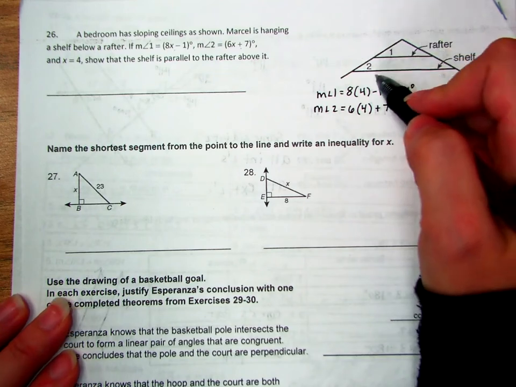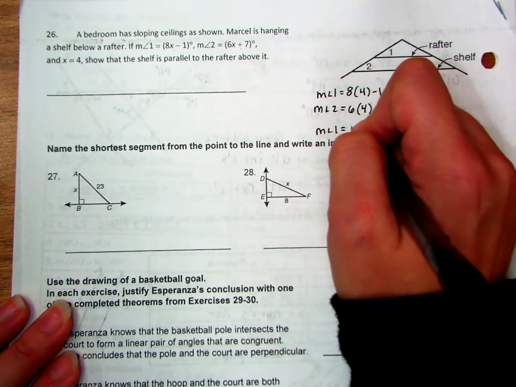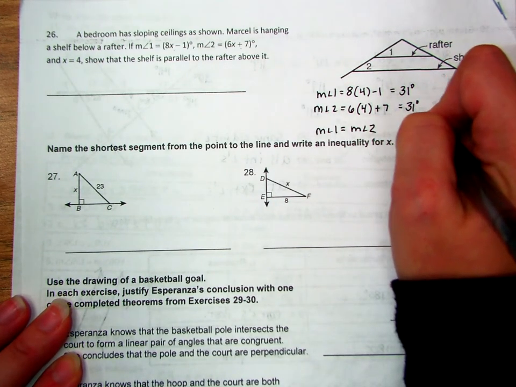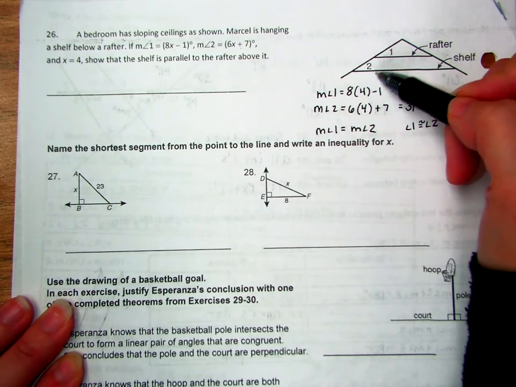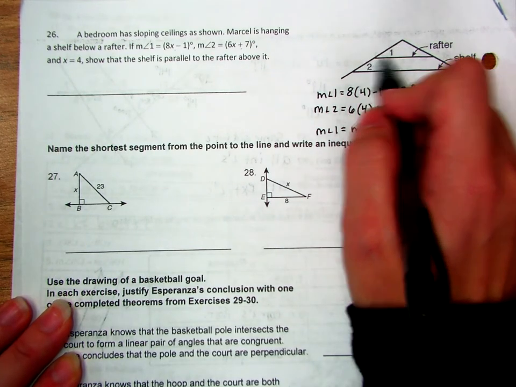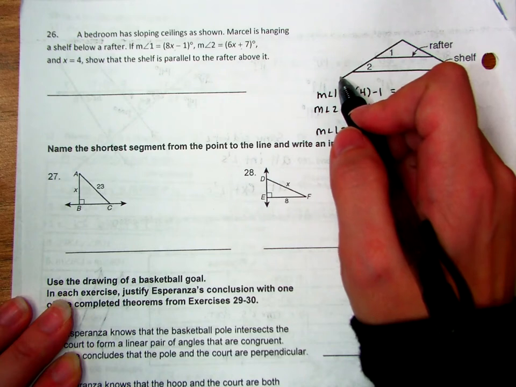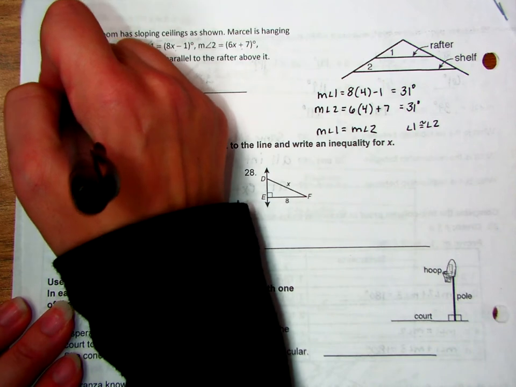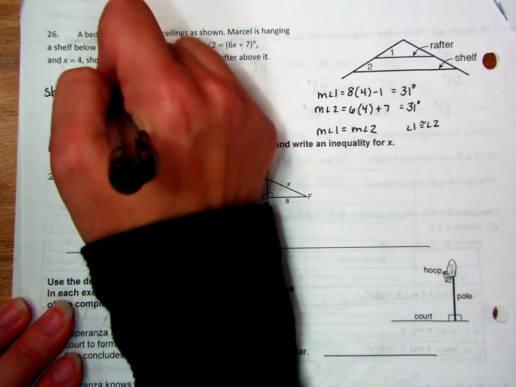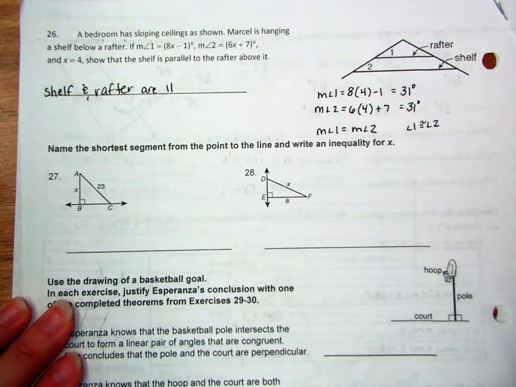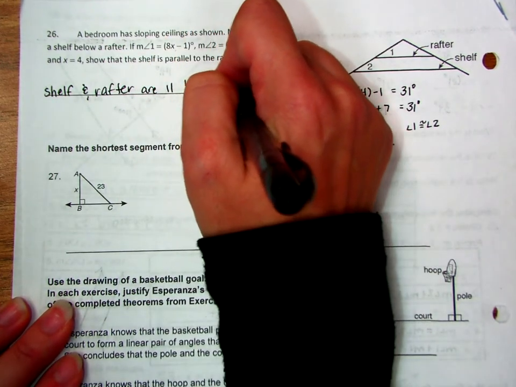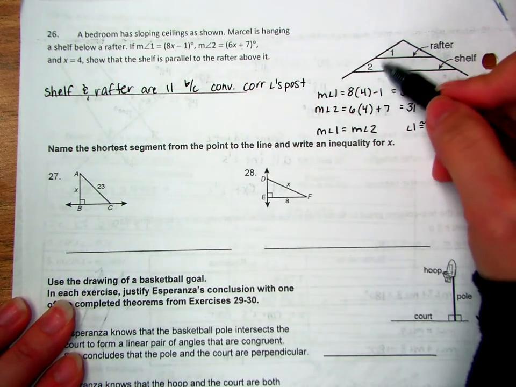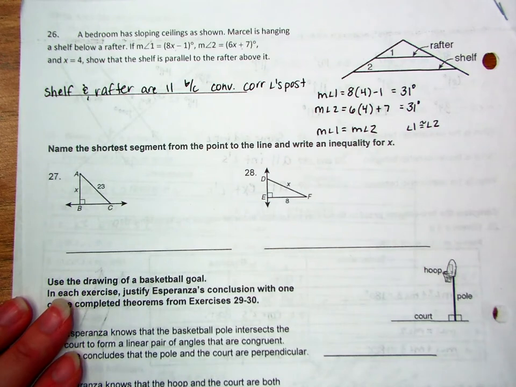So now we see that the measure of angle 1 is equal to the measure of angle 2. What does that mean? It means that angle 1 is congruent to angle 2. Now look at the relationship here. If angle 1 is congruent to angle 2 and I see two lines cut by a transversal, what does that mean? It means that the top shelf and the rafter are parallel. And the reason that they're parallel is because of the converse of the corresponding angles postulate, which says if the corresponding angles are congruent, then the lines are parallel.